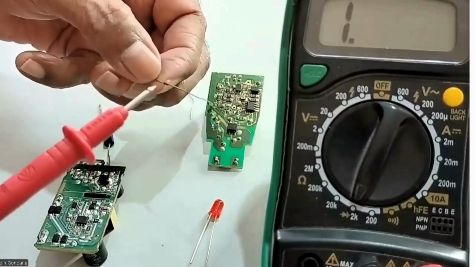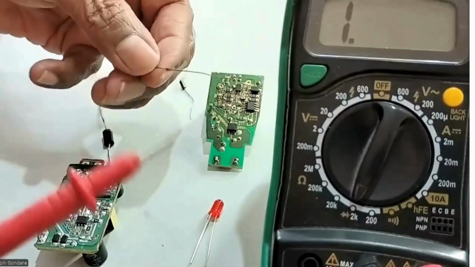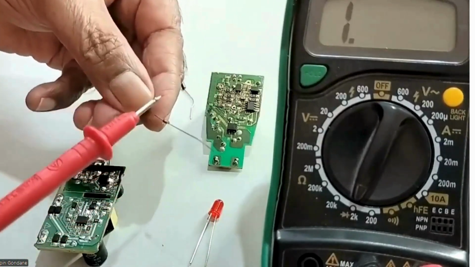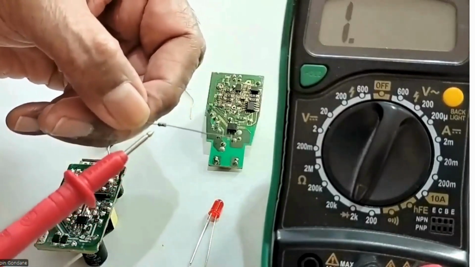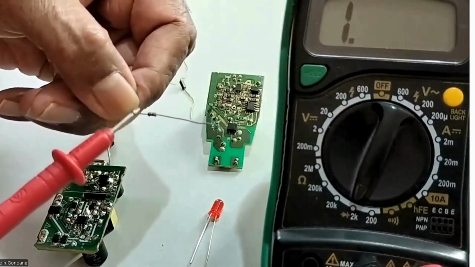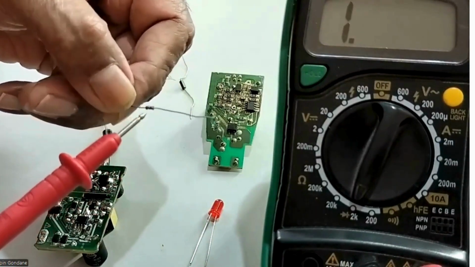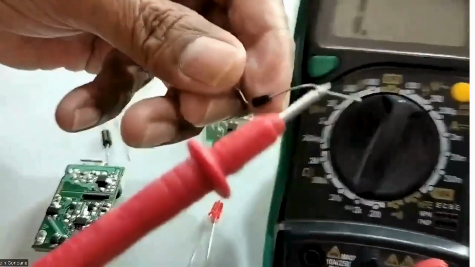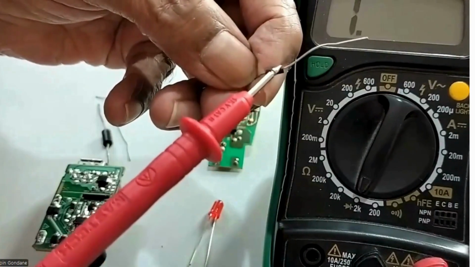It works on forward bias. It will not work on reverse bias. The same thing here. But how will you find out the anode and cathode in this? A marking will be there. That is the cathode. Here also you have a marking, but in black diodes the marking will be a white or silver line.